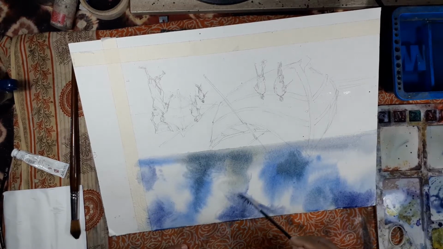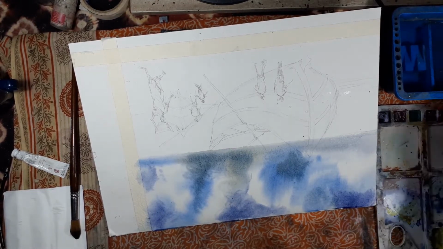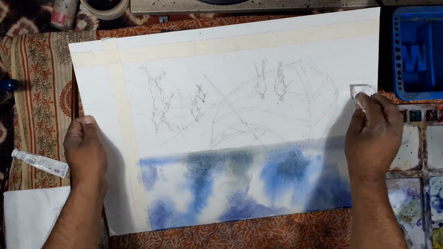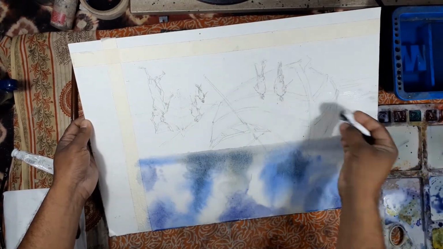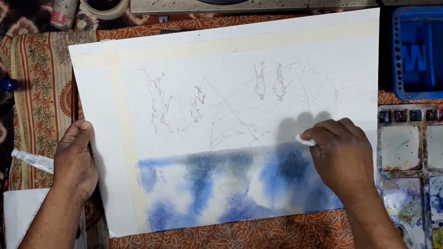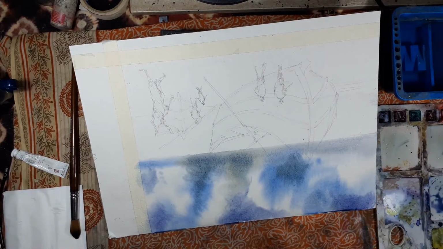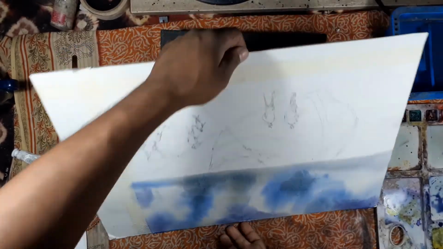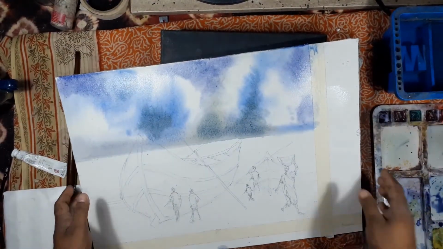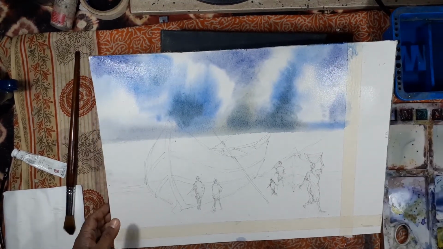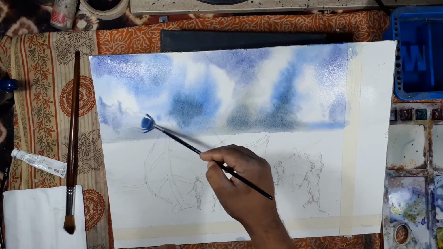If you can see, I am painting on the reverse side, and that is just to make sure that water doesn't run on the other side, and wherever there are droplets of water, I am just trying to remove them. Now you see how this sky looks. It's very dramatic, though, and it ought to be dramatic because this is a painting.